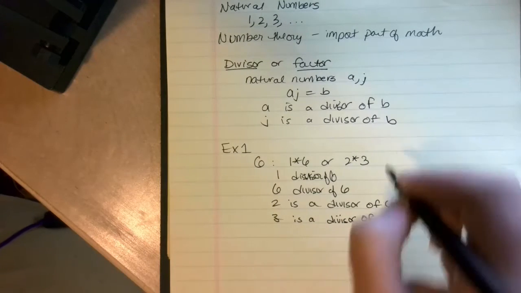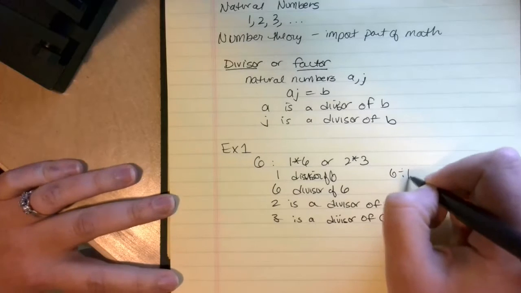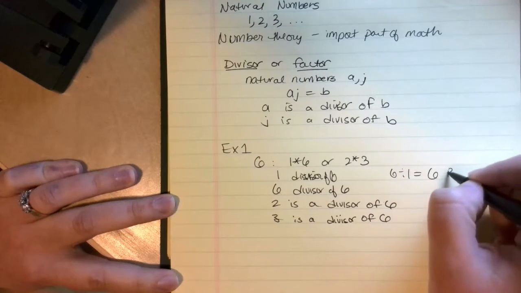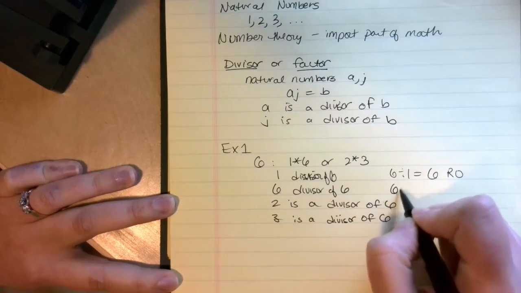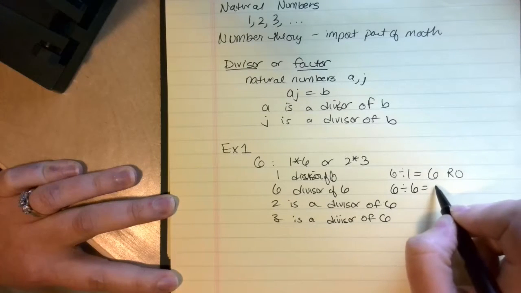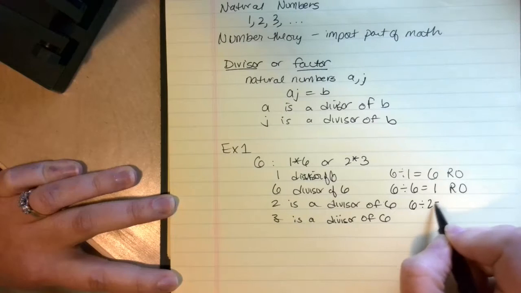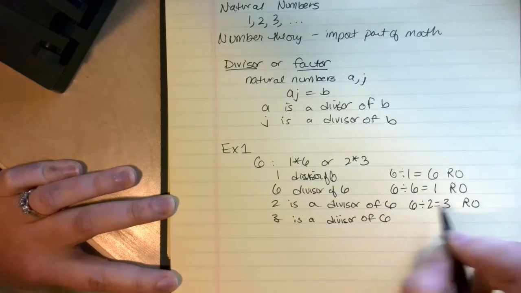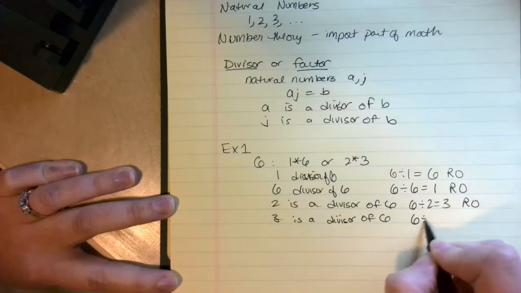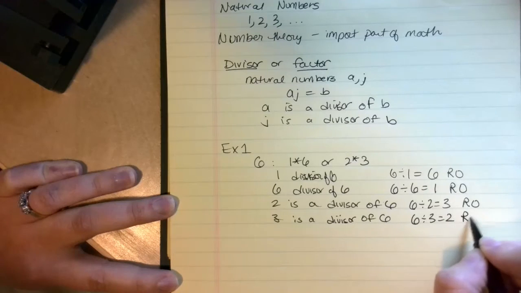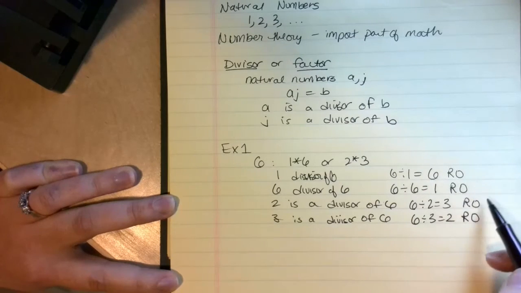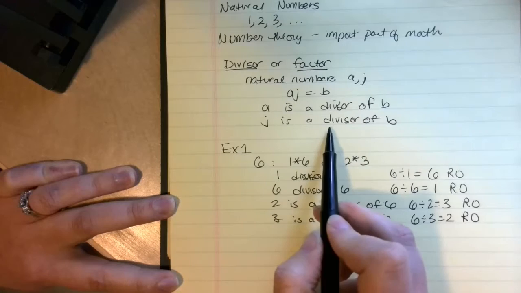That's because when we divide 6 by 1, we get 6, remainder 0. Dividing 6 by 6, we get 1, remainder 0. 6 by 2, we get 3, remainder 0. And 6 by 3, we get 2, remainder 0. Because the remainder is 0, that's how we know it's a divisor.